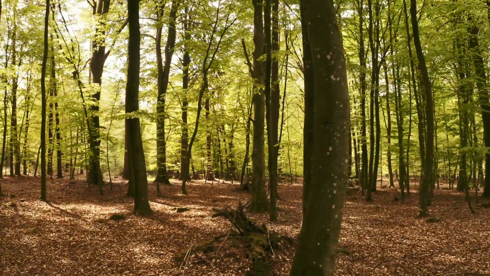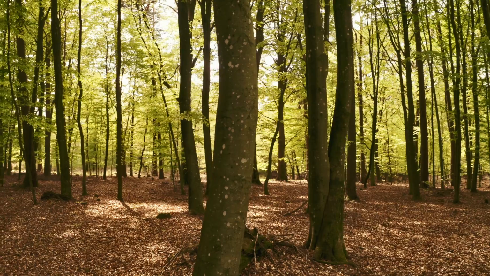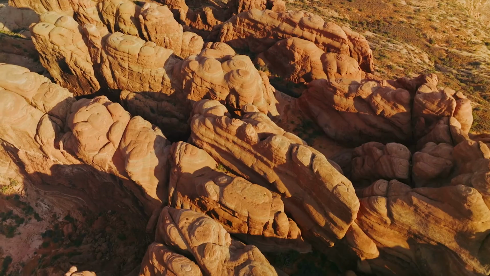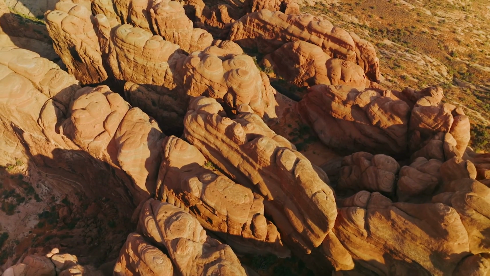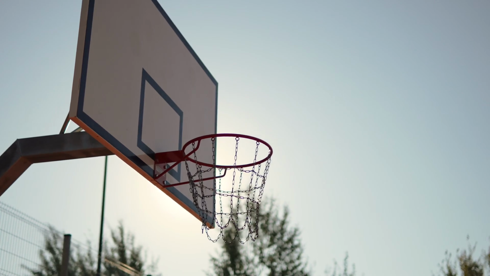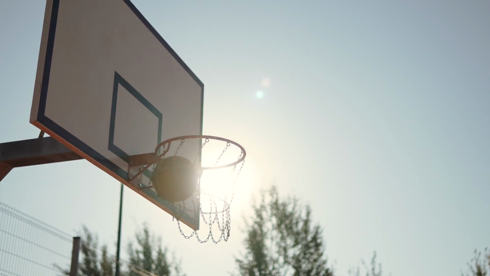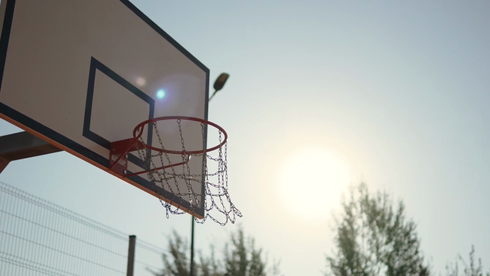A tree is biotic. It is alive. A rock is abiotic. It is not alive and never was. A ball is artificial. It's made by people and is also not alive.